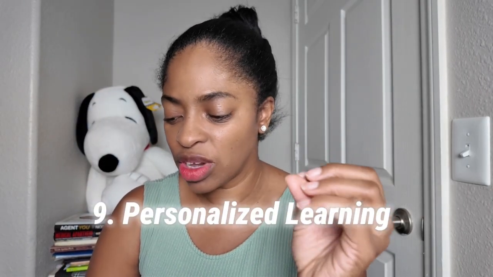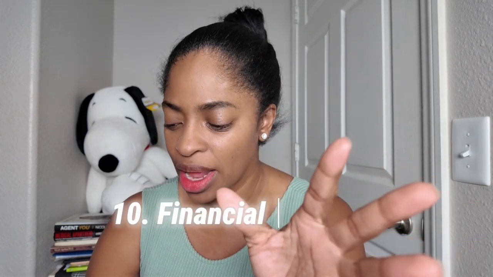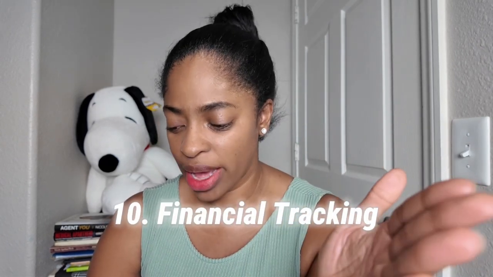Number 9 is personalized learning. So AI tutors adjust lessons in real time for math, coding, or languages. I cannot tell you how many times we have taken a picture of my kids' homework and be like, how do we solve this? And it tells us exactly how to solve it. I use ChatGPT and AI for everything. Okay, listen. The fact that they added in to where we could take a screenshot, okay, I use it for everything.